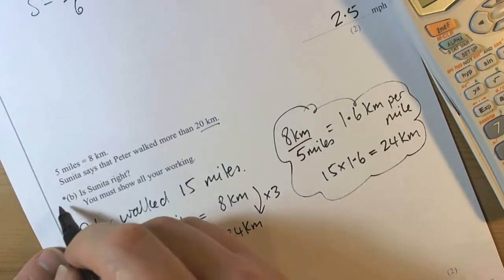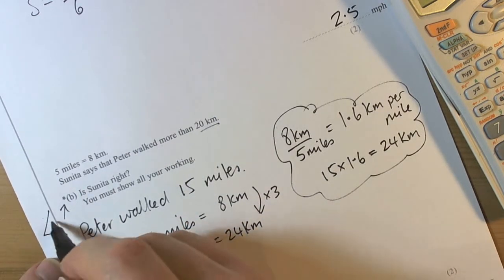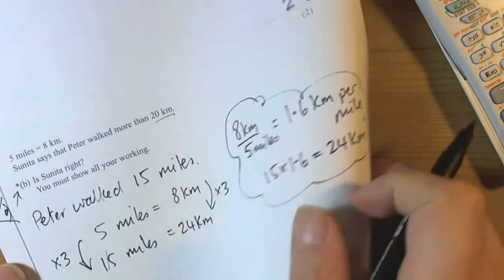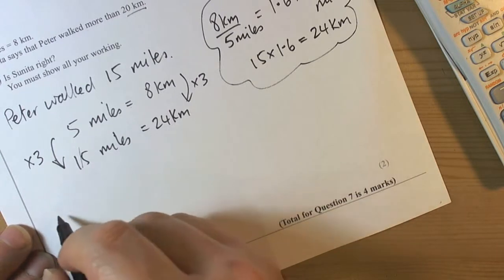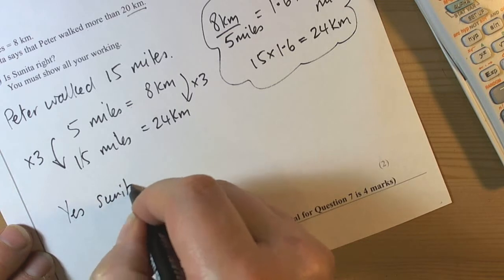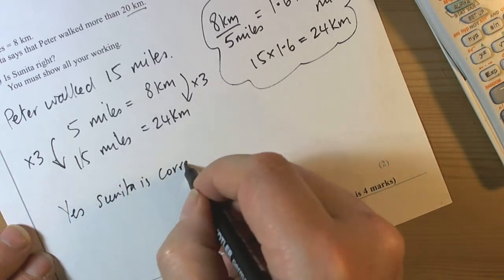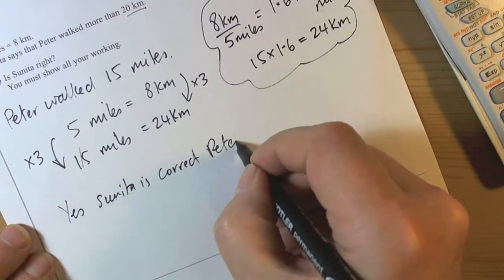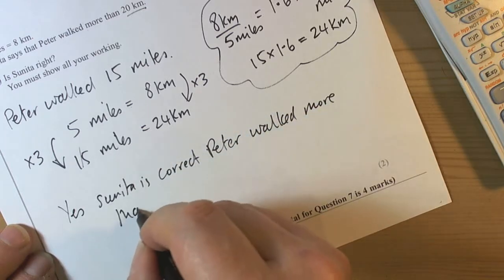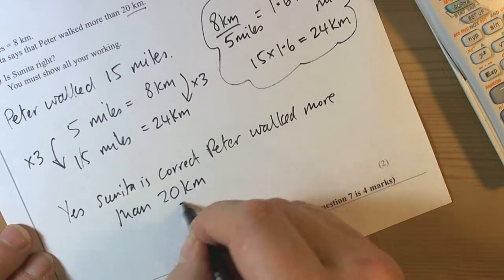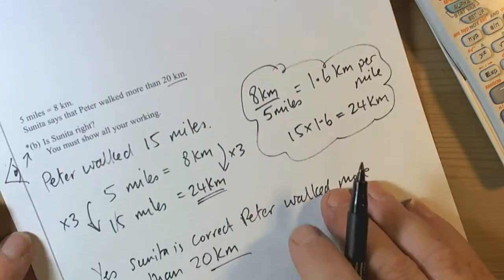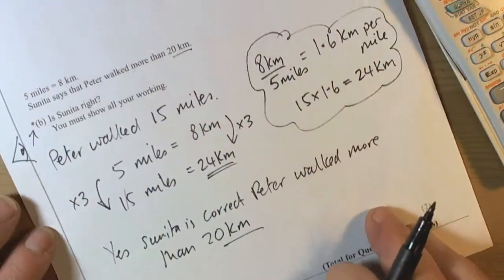We've got to remember though that this was a starred question, so we've got to watch for that, and that means there must be a sentence or something to confirm what the answer is. So we can say, is Sunita right? Then yes, Sunita is correct. Peter walked more than 20 kilometres. We've shown that in the answer here because he walked 24 kilometres. So that's an example of conversions mixed with speed.